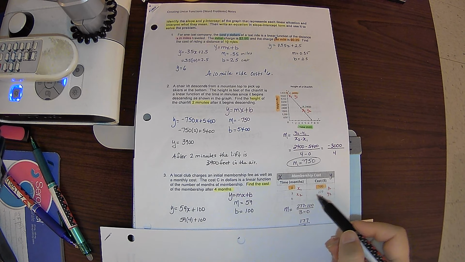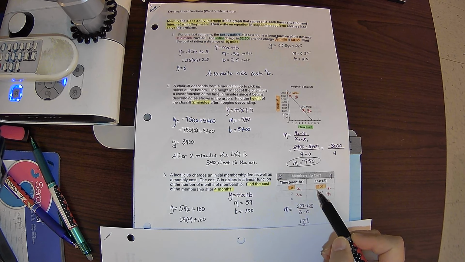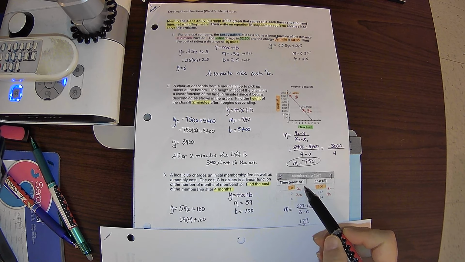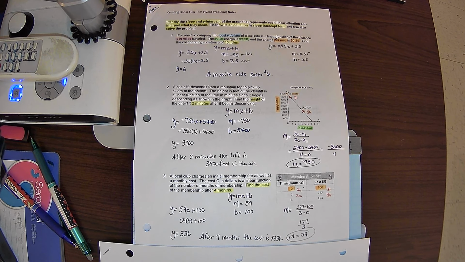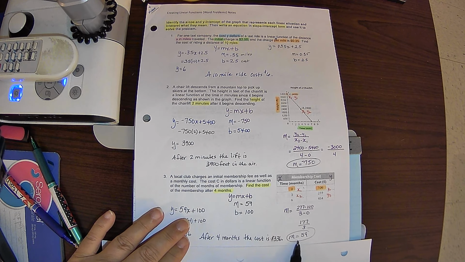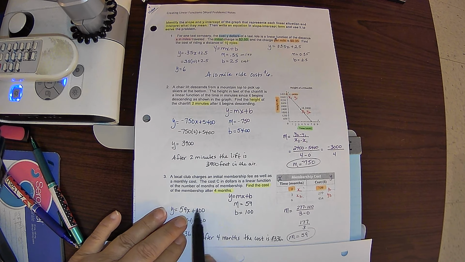Because to find slope, I just need Y sub 2 minus Y sub 1 over X sub 2 minus X sub 1. And our answer there will be 59. Okay? And then we just substitute it in. Now, Y equals 59x. Where'd the 59 come from? That's our slope. We found the slope. It goes here. Plus 100.